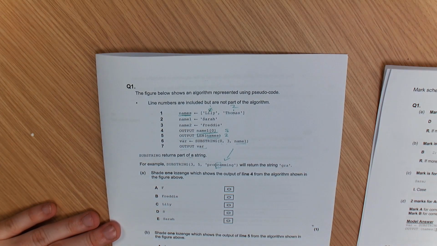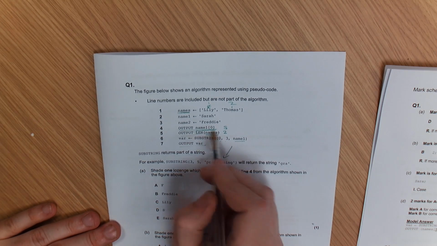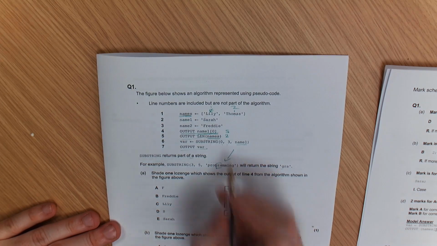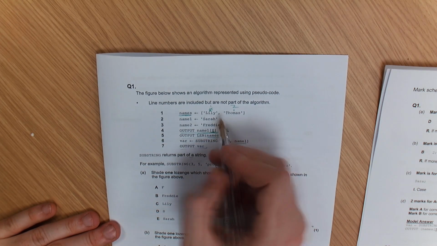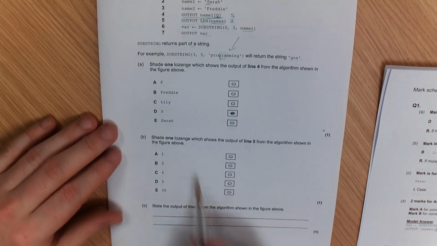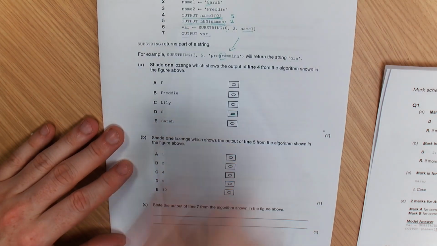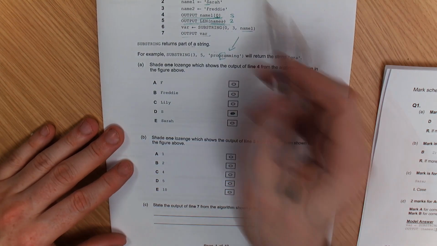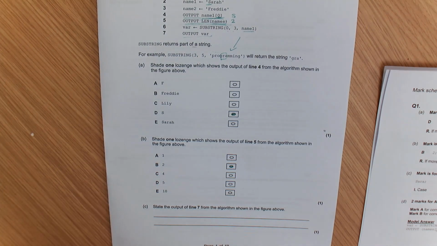Okay? So let's look at the first one. Shade 1 lozenge, which shows the output of line 4. Well, we know that line 4 is S, because 0 is the index of that, which is Sarah. So that should have been S. Okay? Now the next one, it says shade 1 lozenge, which shows the output of line 5. Line 5 is the length of names, and there are 2 items in names, so therefore that is 2.